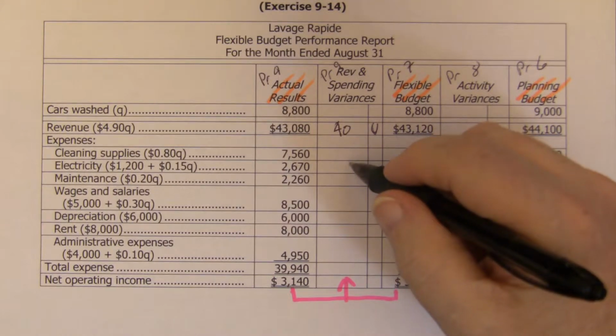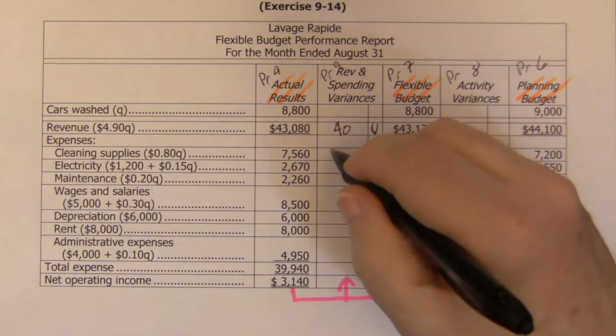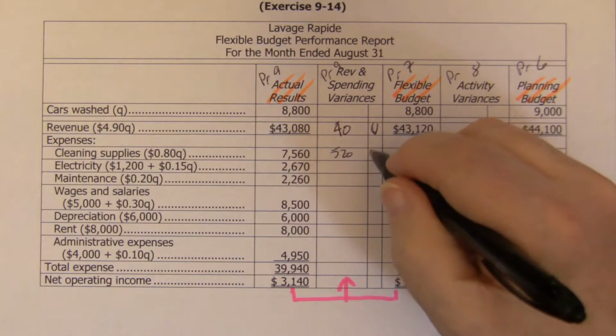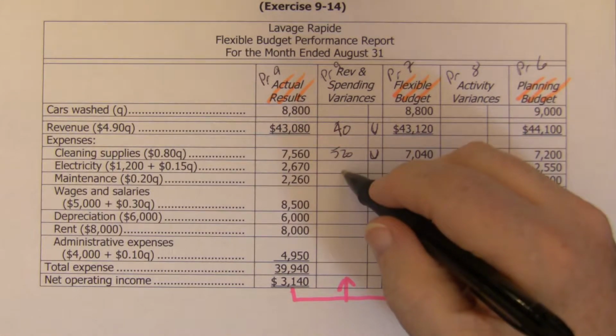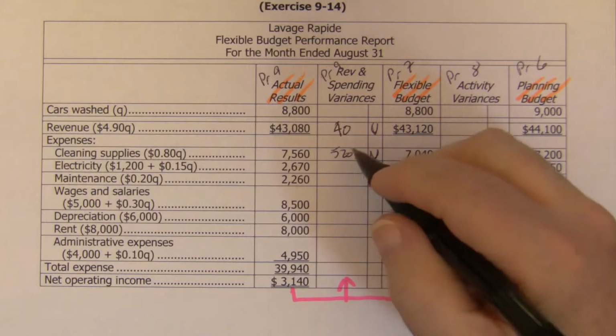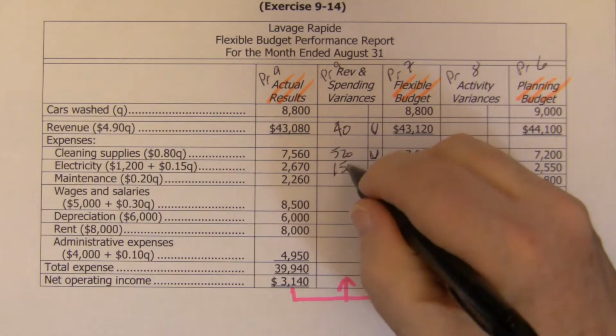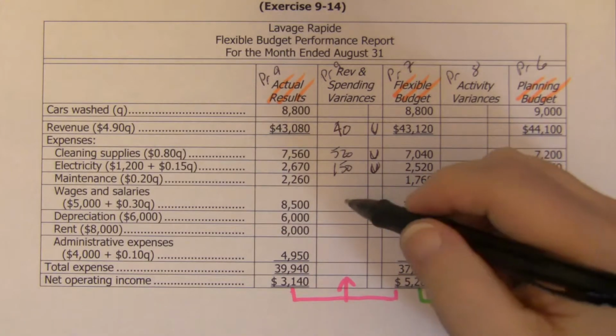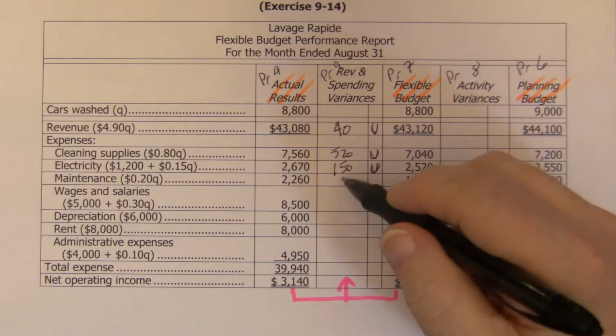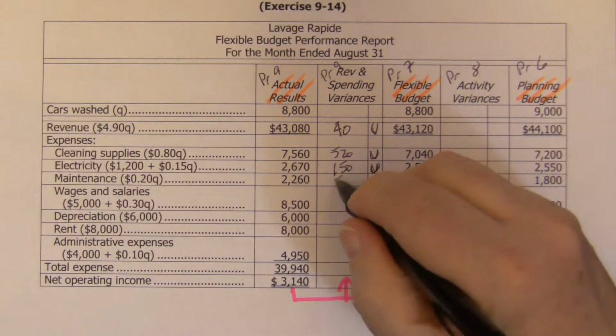The cleaning supplies is 520, unfavorable. The electricity is 150, unfavorable. The maintenance is 500.